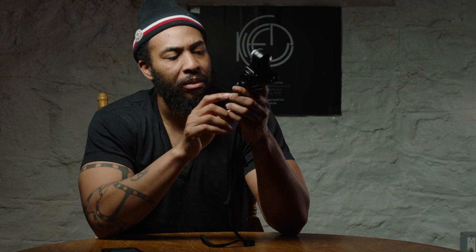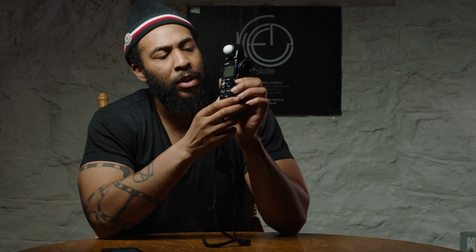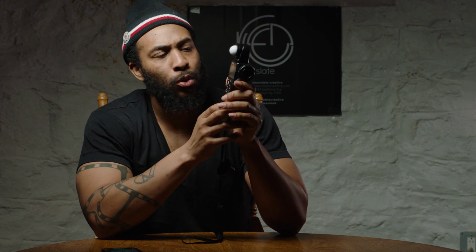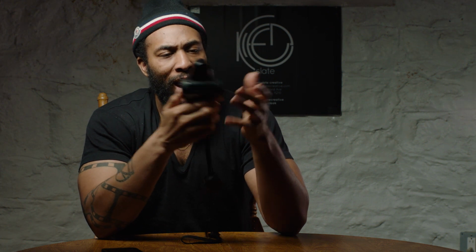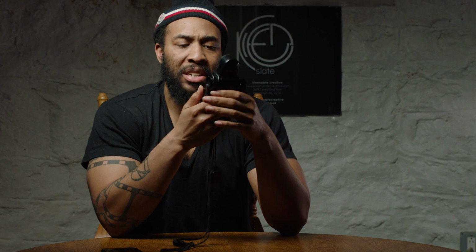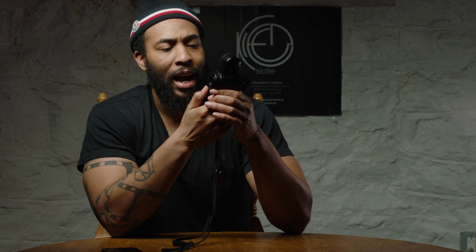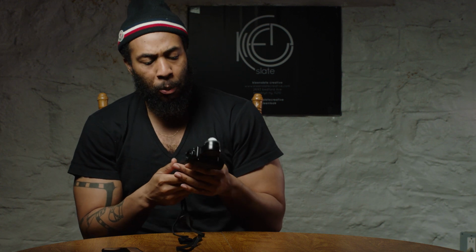So this is my light meter. I don't go anywhere without it. Well, any set without it. This is a Sekonic 758 Cine. I've been using this since about 2010 is when I purchased it. They have different light meters, some that are a lot fancier than this one, but this is mine and I love it, and I don't plan on getting a new one anytime soon. It has a couple features. The main features that I use are the spot meter and the incident.